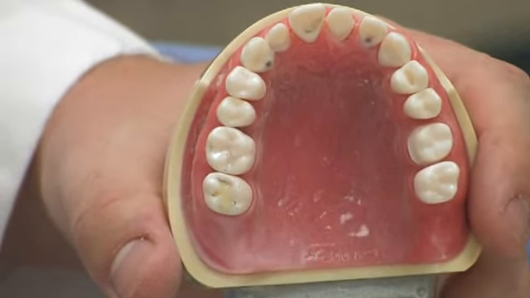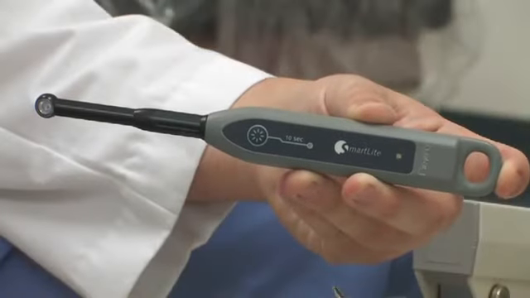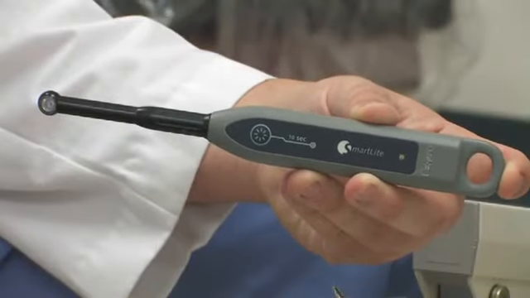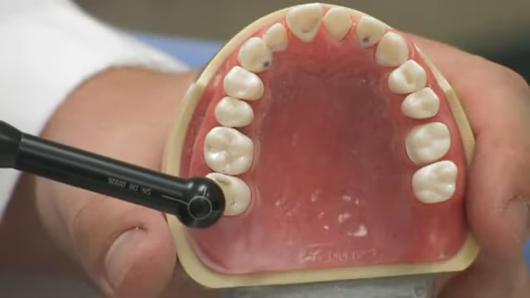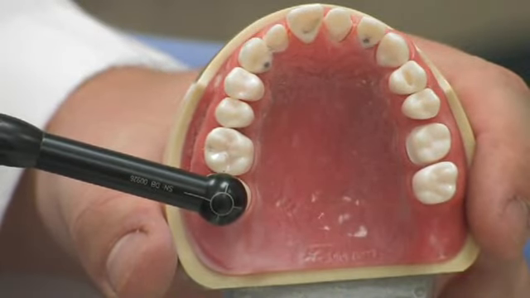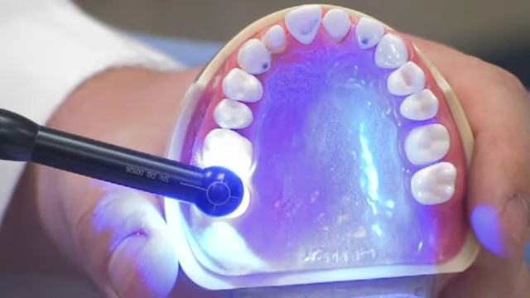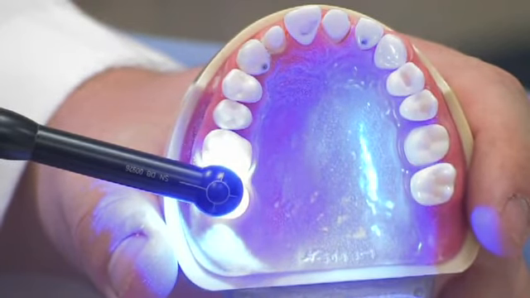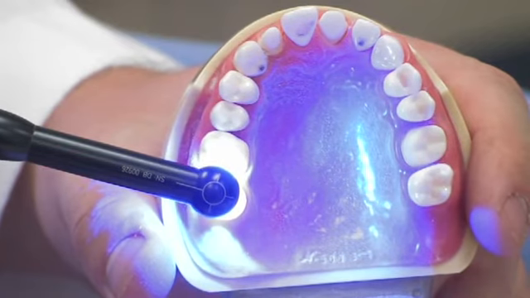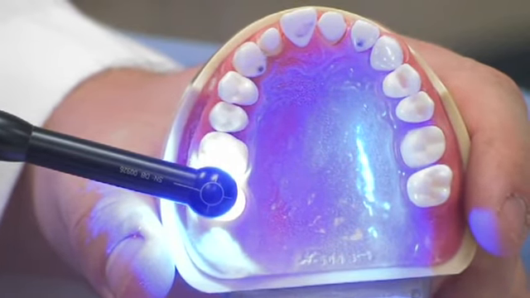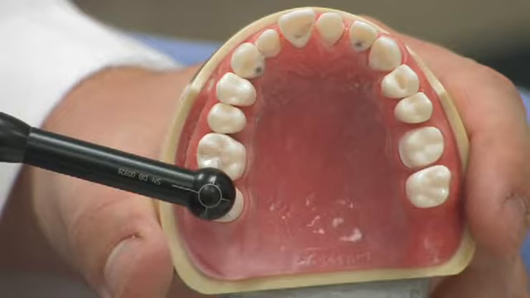Once it's been molded, we use a special light that, when shined on the material, turns it very hard and makes it very strong. We'll put our light over top of the tooth that we did the filling on, and by activating a small button, we initiate a light reaction that makes the material really hard. That typically takes anywhere from about 20 to 30 seconds depending on how big the cavity was and how thick the filling would be.